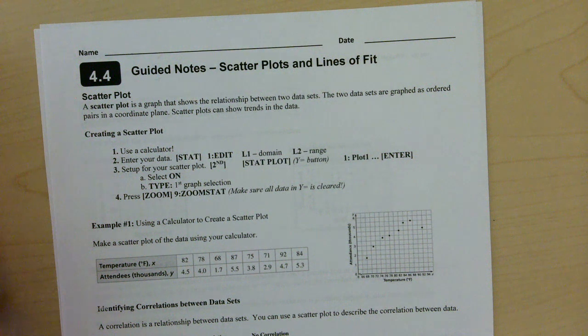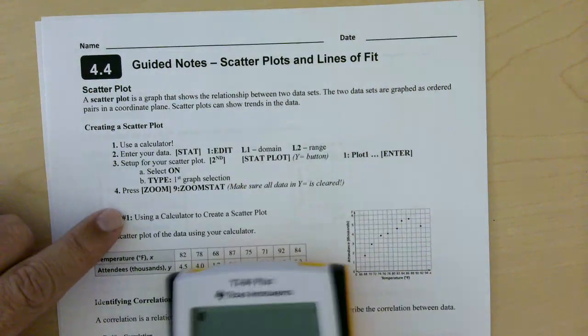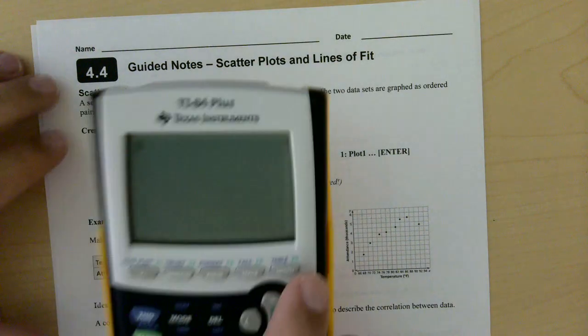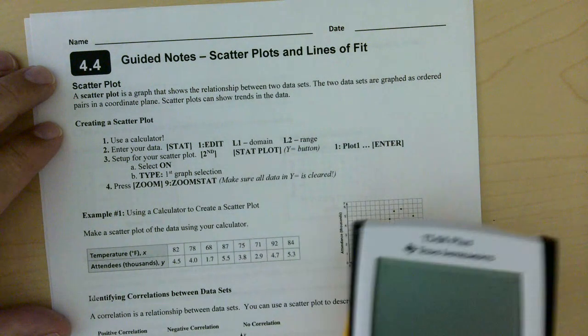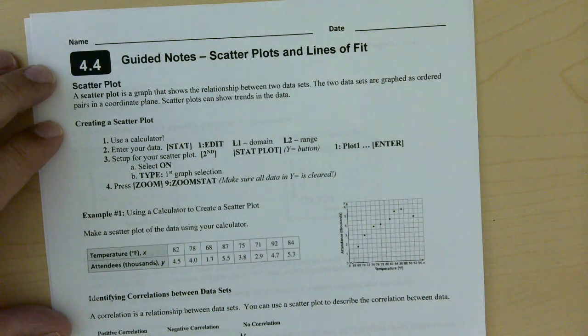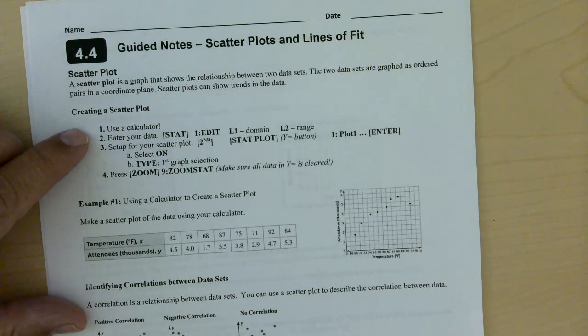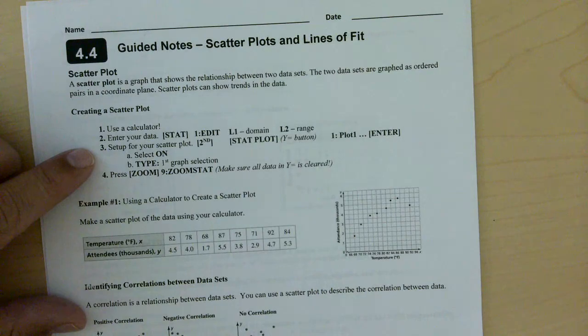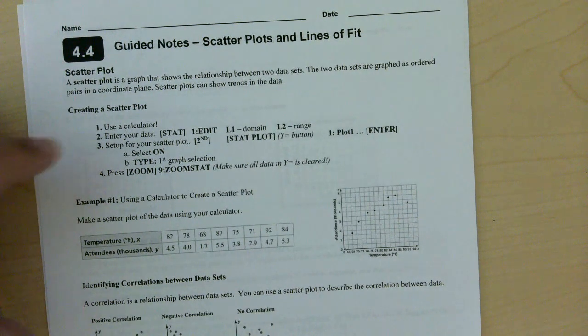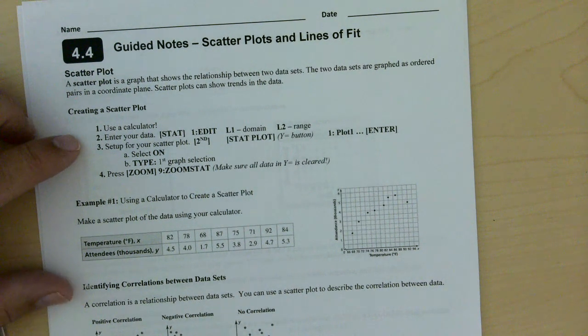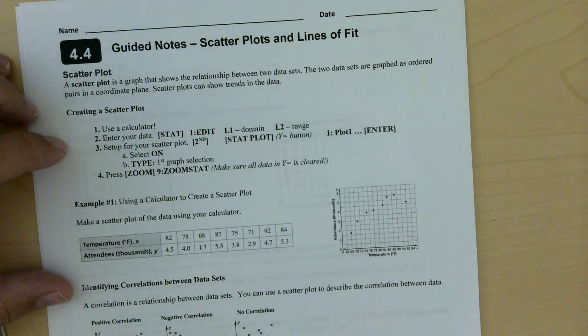Okay, in this video I want to show you how we can take a set of data, inputs and outputs, and have the calculator do a scatter plot for us. It's going to be important that you can follow these steps. You have the steps right here, but I want to show you, and just as a reminder, you can always come back to this video to help you. Plus, in class, you can always ask for help so that you understand these steps.